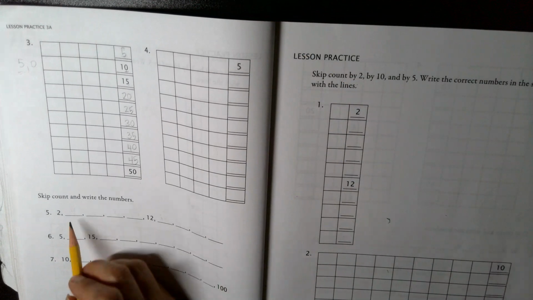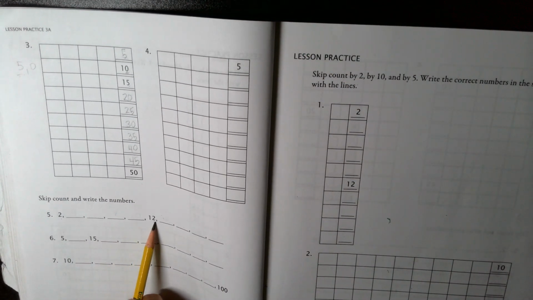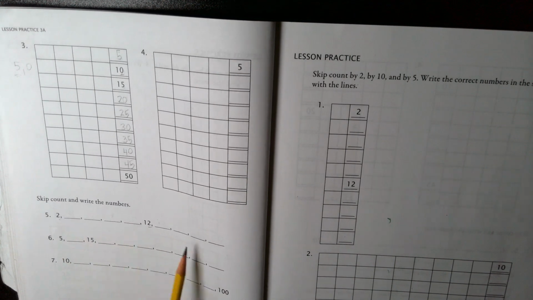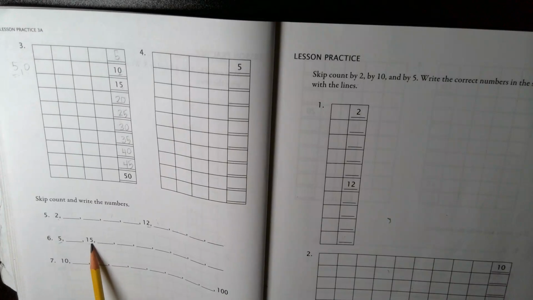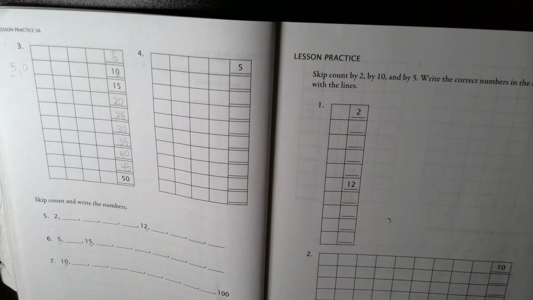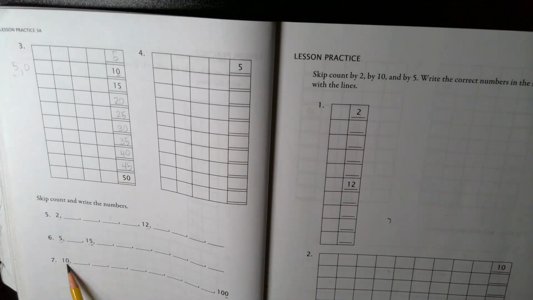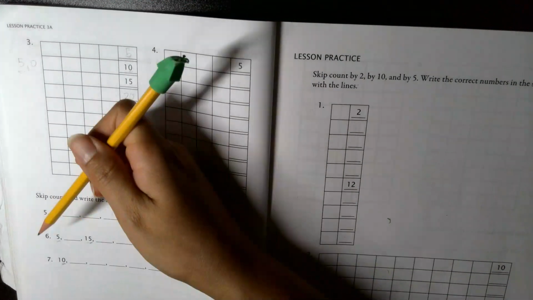So we see the 2, we see the 12 that ends in a 2. So we know that this is skip counting by 2s. Over here we see the 5 and we see the 15 that ends in another 5. So this is skip counting by 5s. And then over here we just see zeros at the ends. So we know that that's skip counting by 10s. And we have the 10 at the front. So this one's just pretty easy to know because the first number already shows you what we're skip counting by.